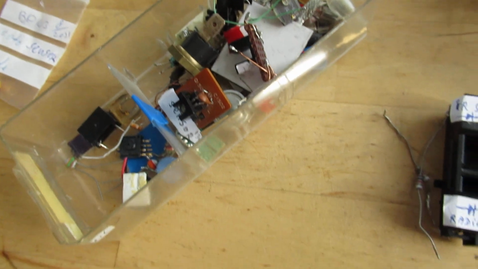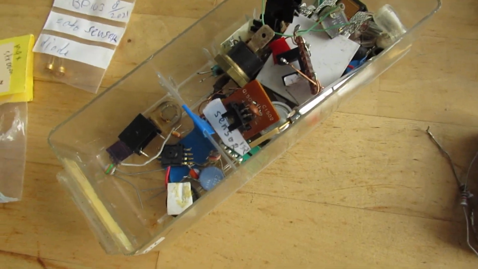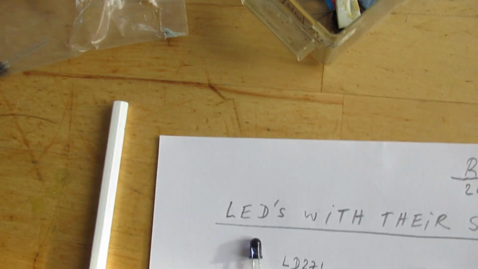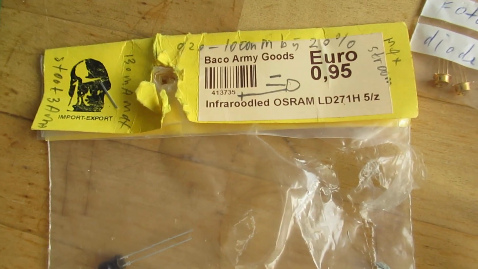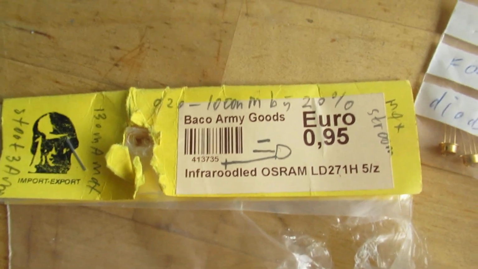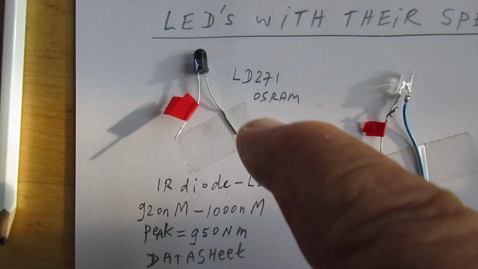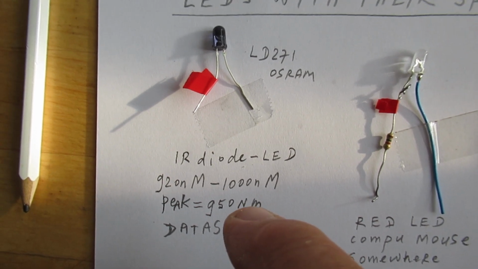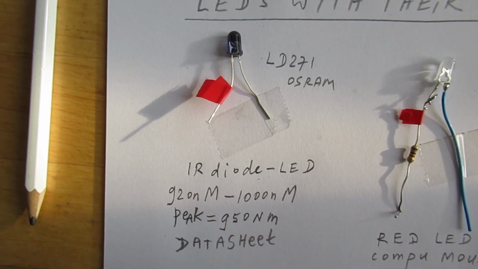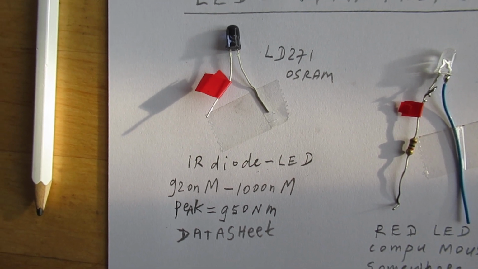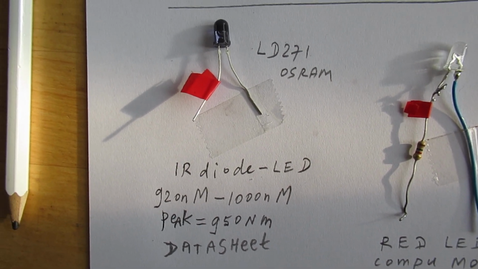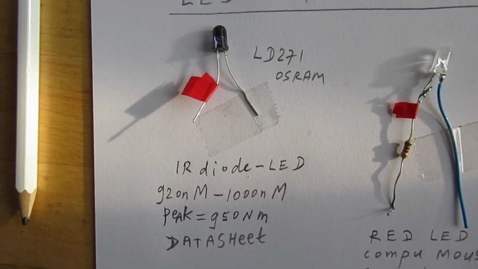Well, I have already made a very first video about this anyway. I had to study it all over again, and perhaps interesting that in the past I bought an infrared diode. It's now obsolete, but anyway, in the data sheet I could find that this worked between 920 nanometer and 1000 nanometer, and the peak was at 950 nanometer.